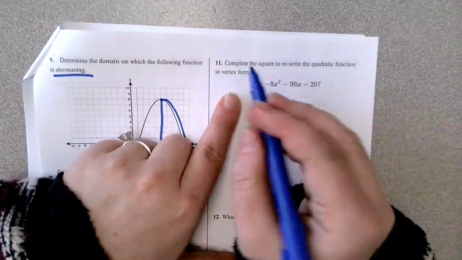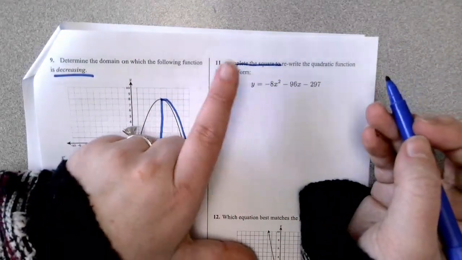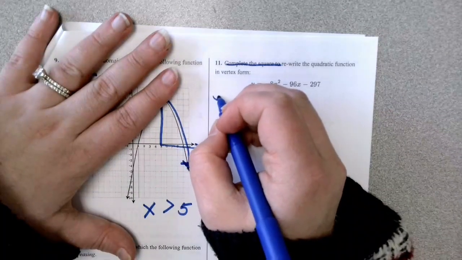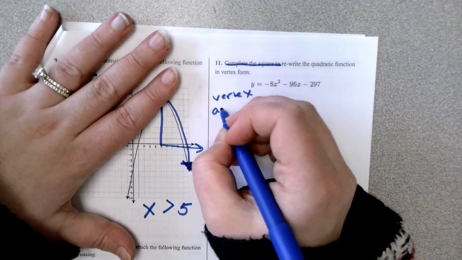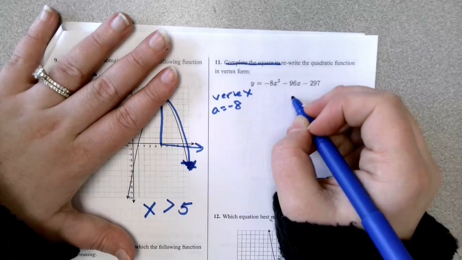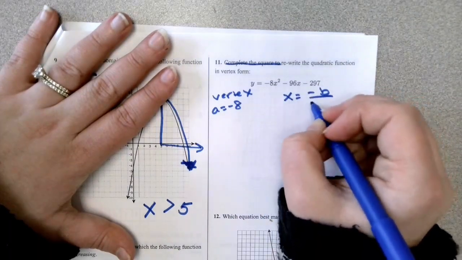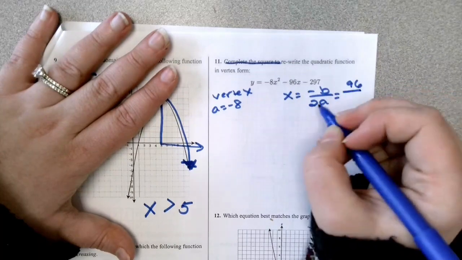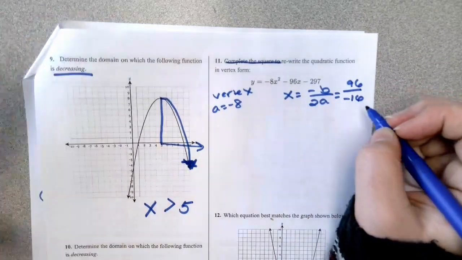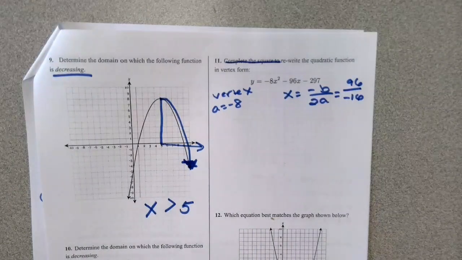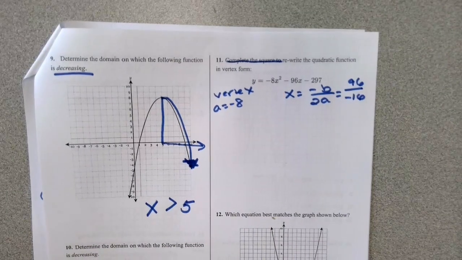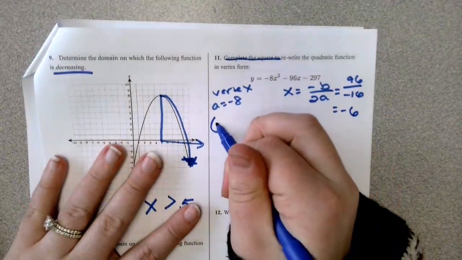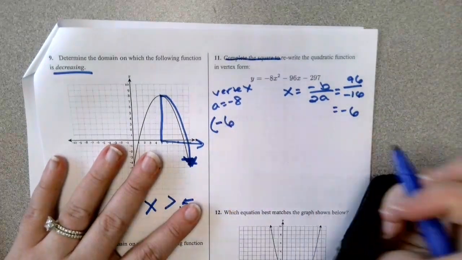Rewrite it in factored form. Remember, we don't complete the square to do it. To rewrite it, we just need the vertex and your a. Your a here is negative 8. To get your vertex, we do negative b all over 2a. So negative negative 96 is positive 96. 2 times negative 8 is negative 16. That'll equal negative 6. So our x of our vertex is negative 6.